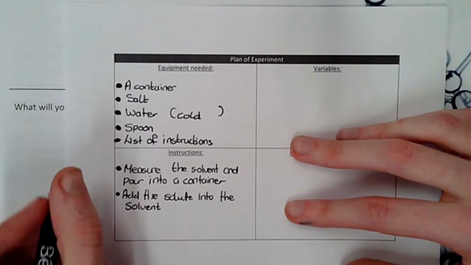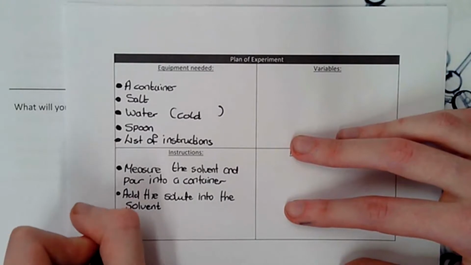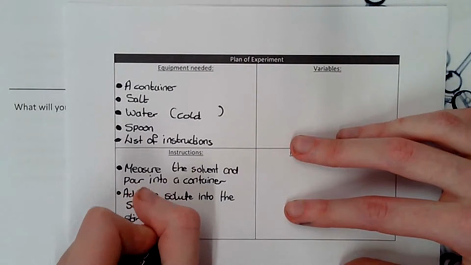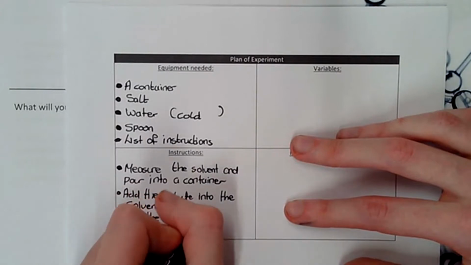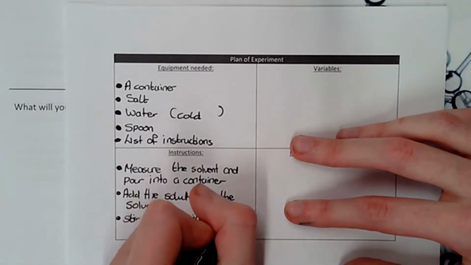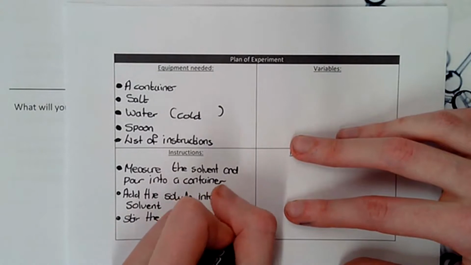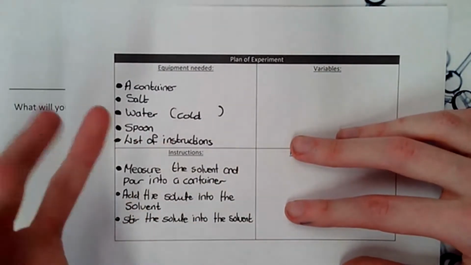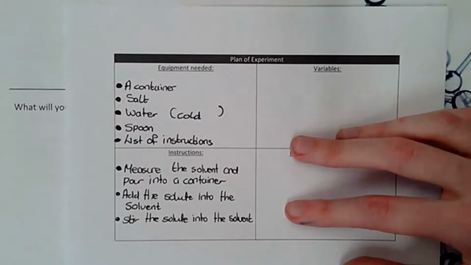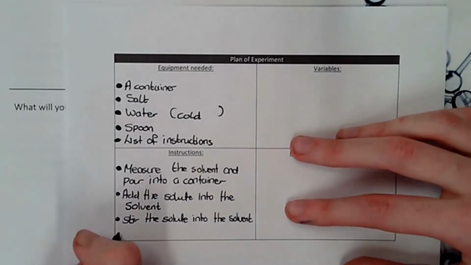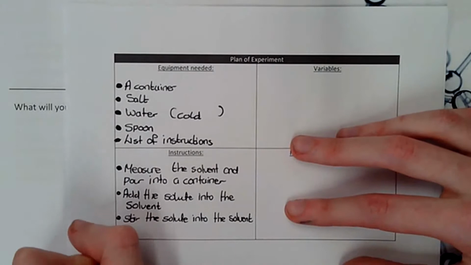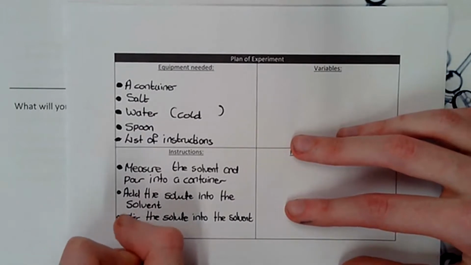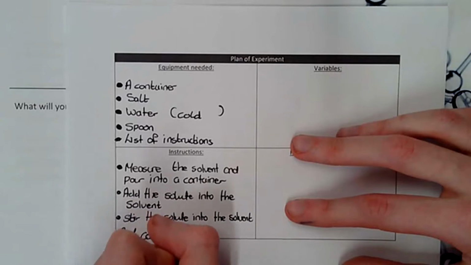And number 3, you then have to stir the solute into the solvent. Okay, so you're going to measure the solvent, the amount of water you want, you're going to add the amount of solute or salt you want, and then you're going to have to stir it. Then you'll have to put the container in its location.